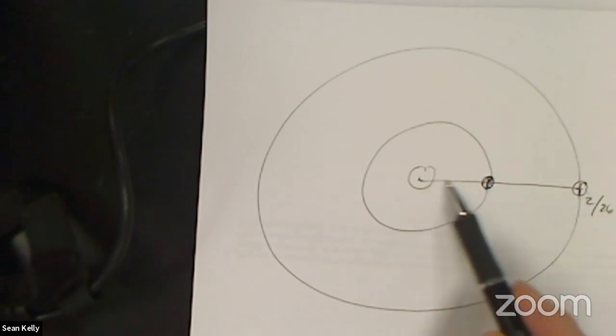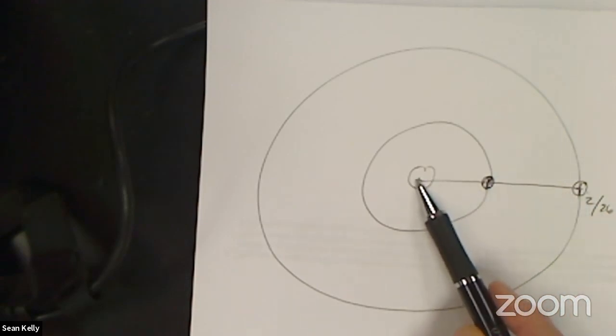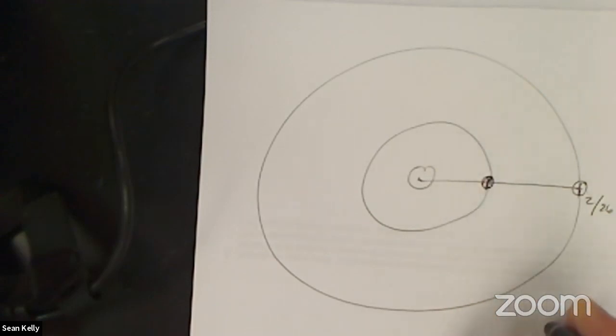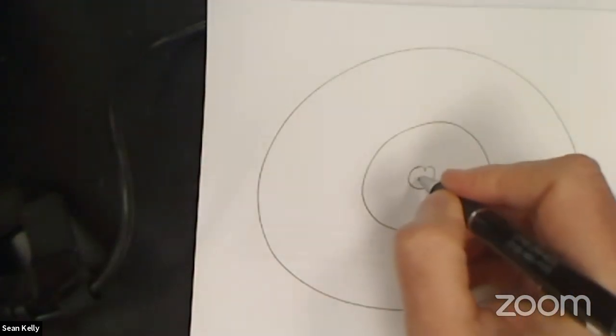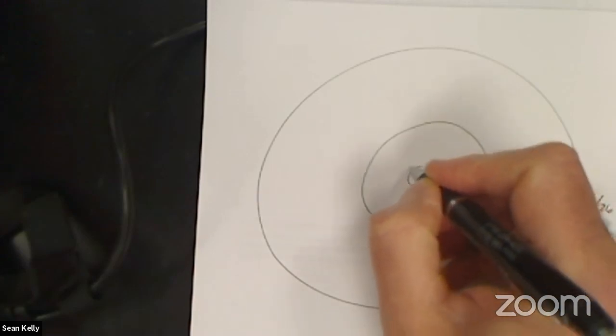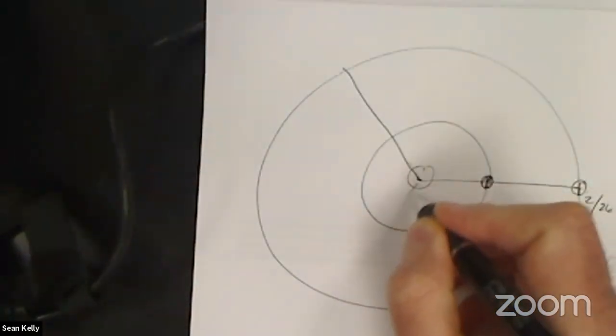About a quarter? Are you sure it's a quarter? 4 months is what fraction? Not a quarter. It's 1/3. Right. It's going to go 1/3.